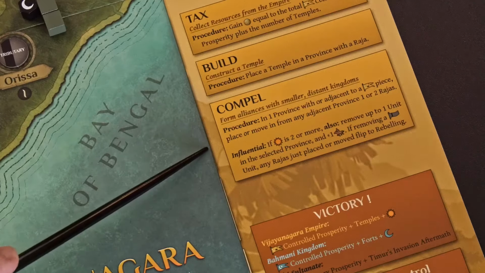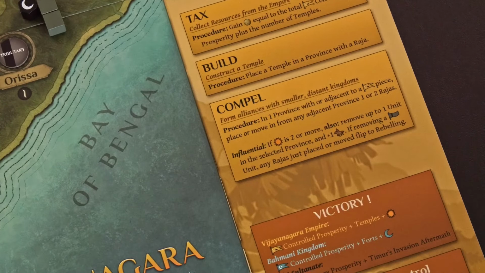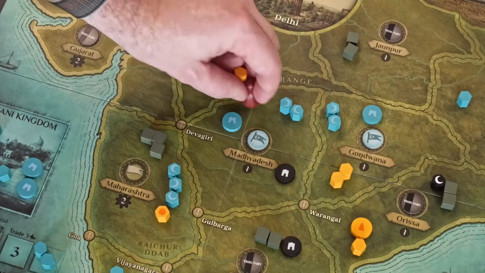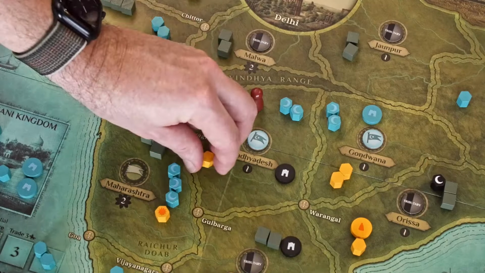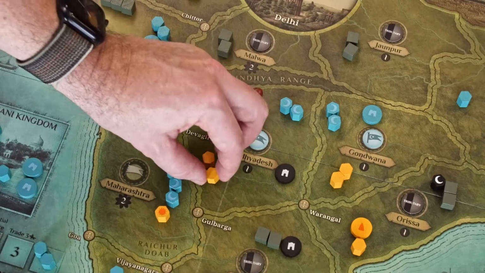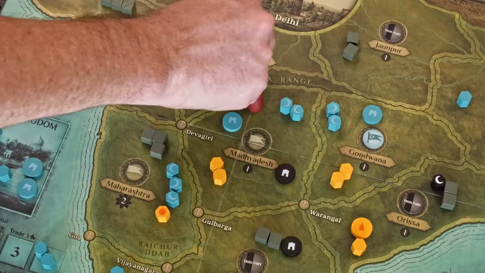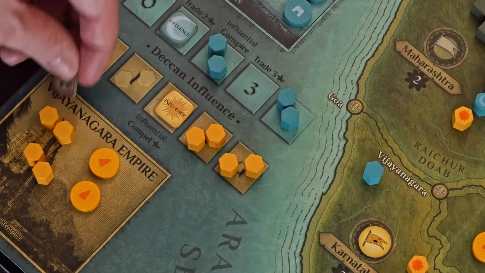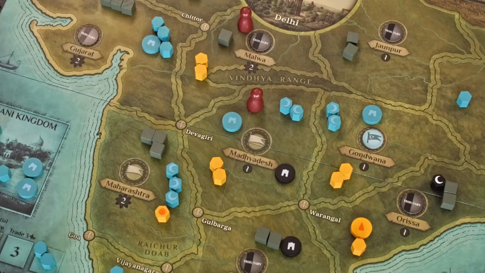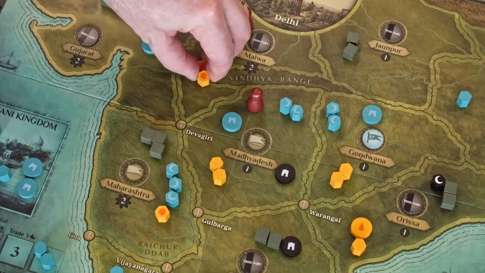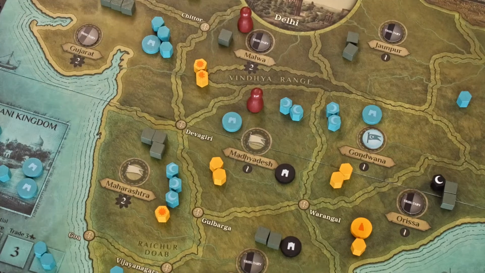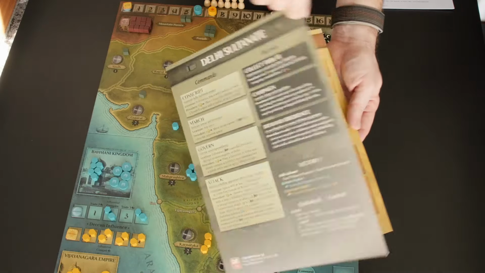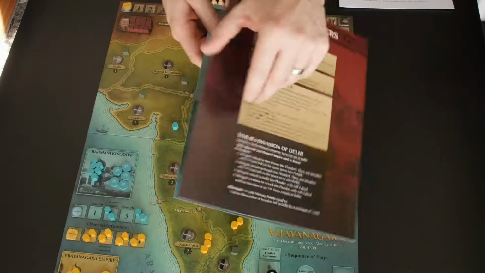Compel for Vijayanagara allows that faction to extend their reach rapidly across the map to bring new allies into the fold. Compel places 2 Rajas into a province adjacent to one of their pieces. With the influence track at 2 or higher, they may also remove 1 opposing unit in the new province and gain a cavalry token. If a Sultanate unit is removed in this way, all Vijayanagara pieces in that region flip to rebelling. That's all the commands and decrees laid out nicely in these player aids that each player will have to reference all throughout the game.